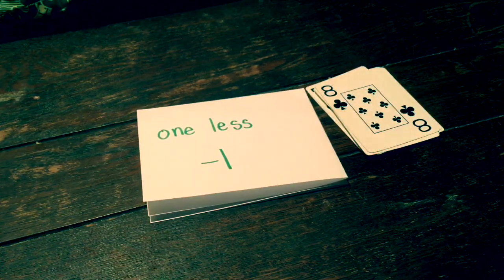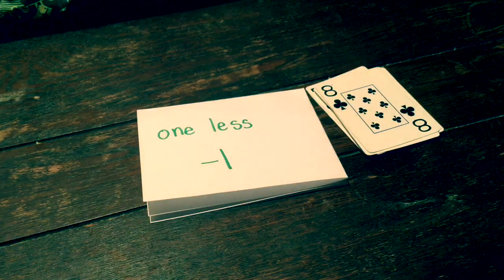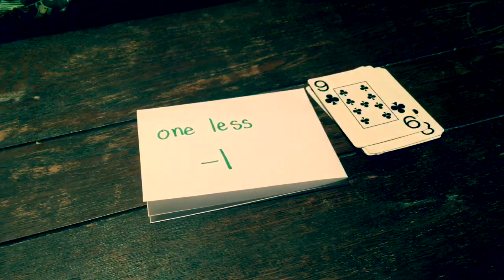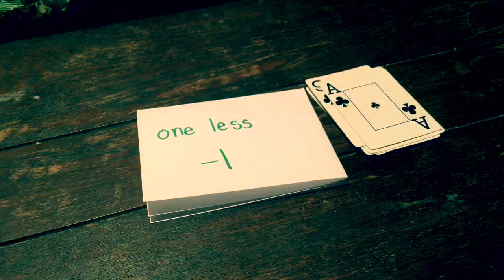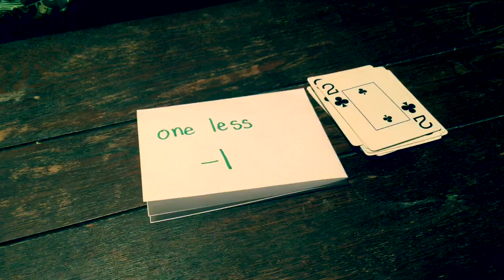Just practice every day, say it out loud, 1 less than 8 or 8 minus 1, however you want to say it. 8 minus 1 is 7, and then you do the next one. 1 less than 9 is 8, and you do the next one. 1 less than 1 is 0. And you keep going. Practice, practice, practice. I promise you're going to know them from memory in no time.